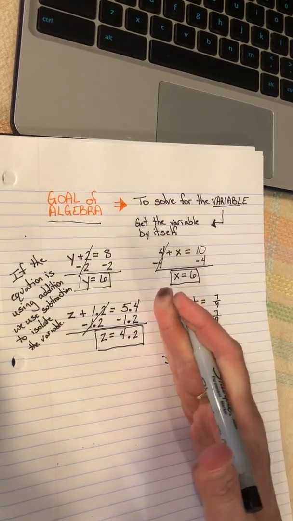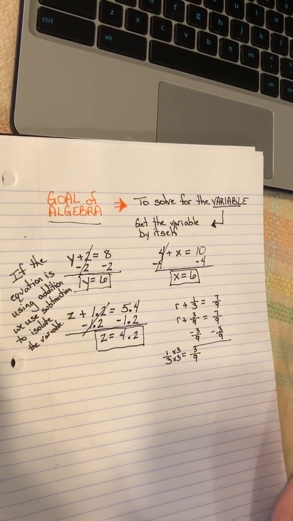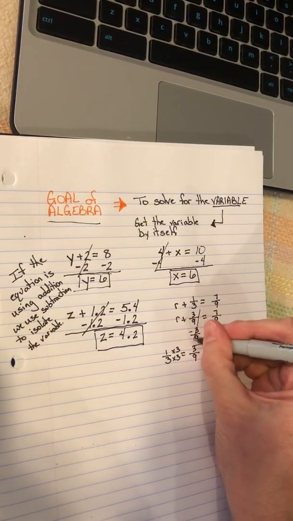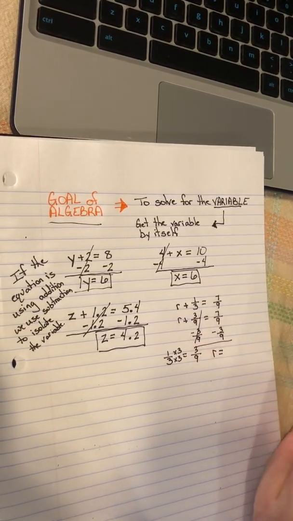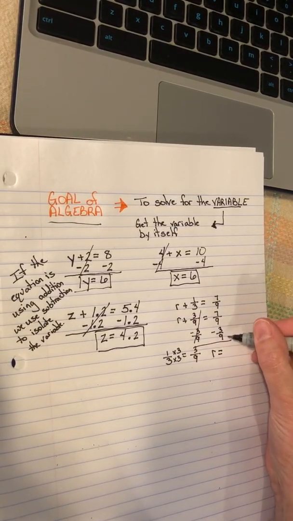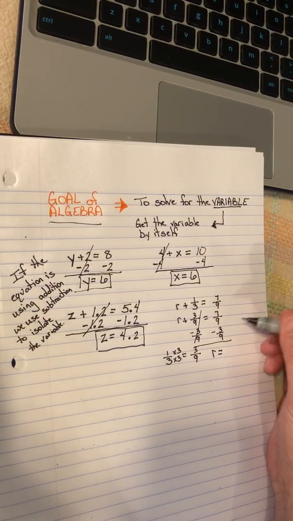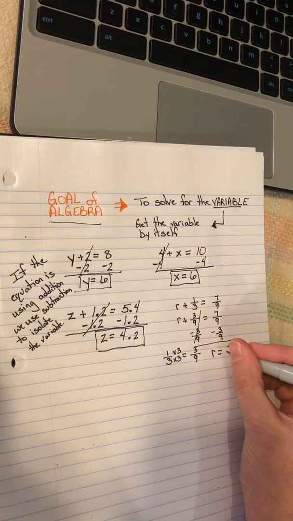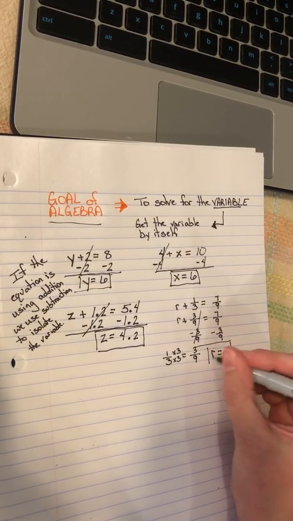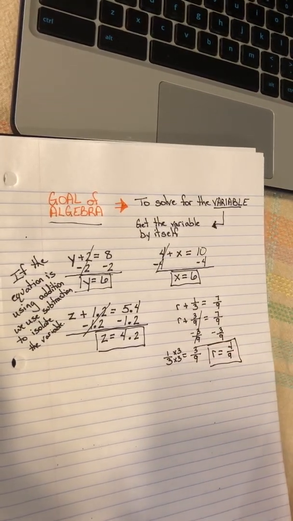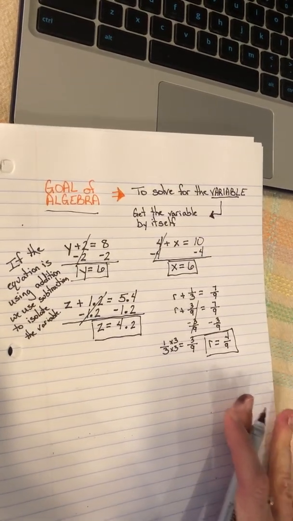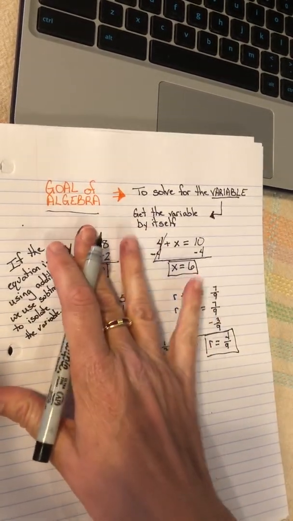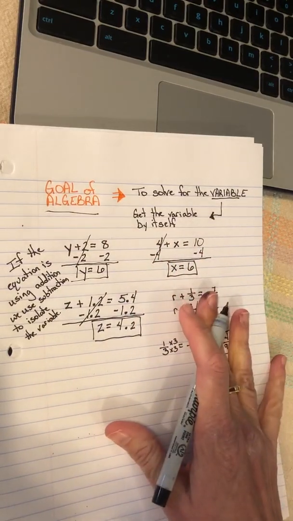Remember, whatever we do to the left side, we must do to the right side. The 3/9 cancel out. Bring down the r. 7/9 minus 3/9. We can now subtract because it's common denominators. And we get r equals 4/9.